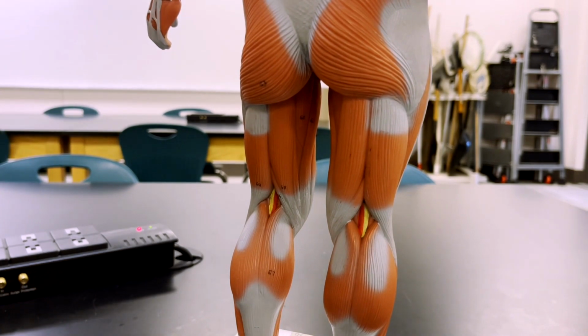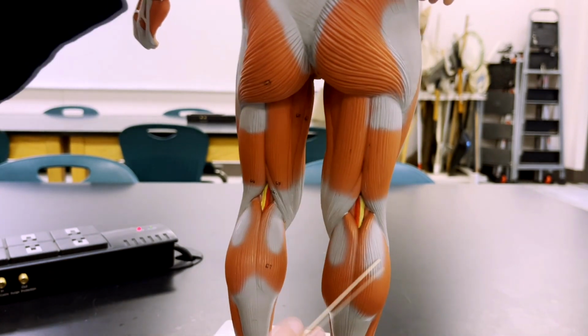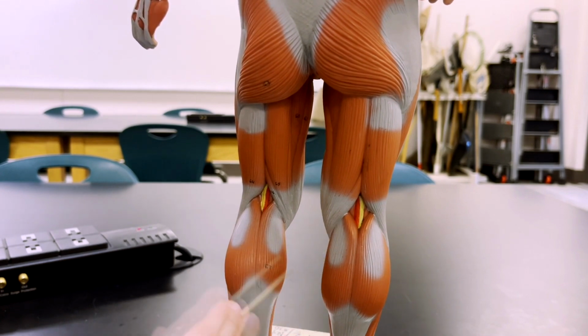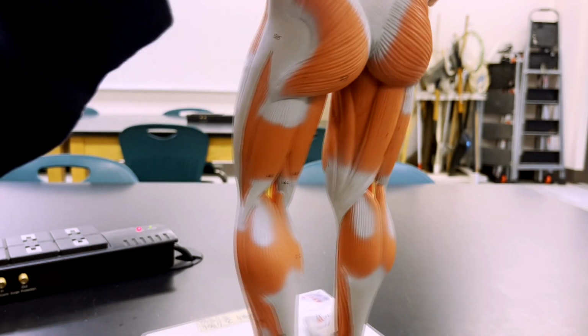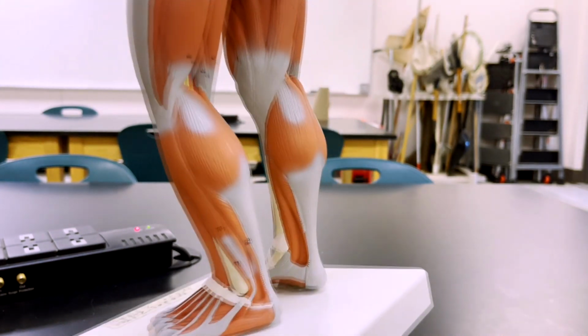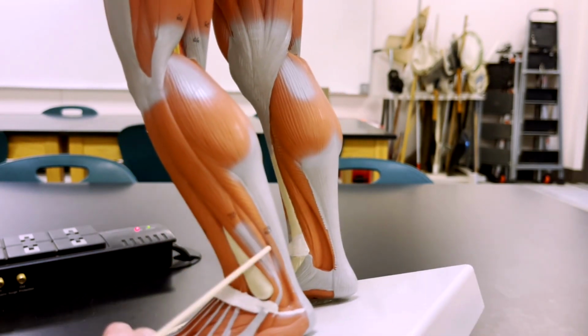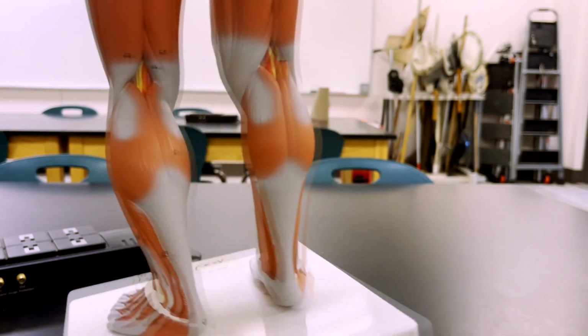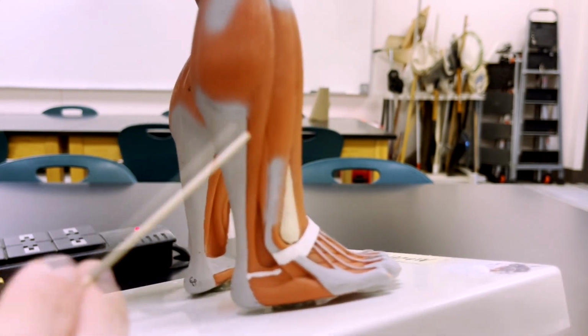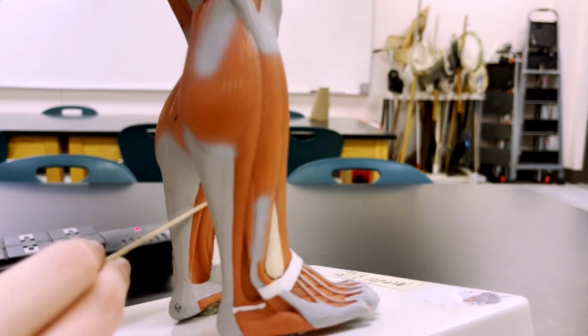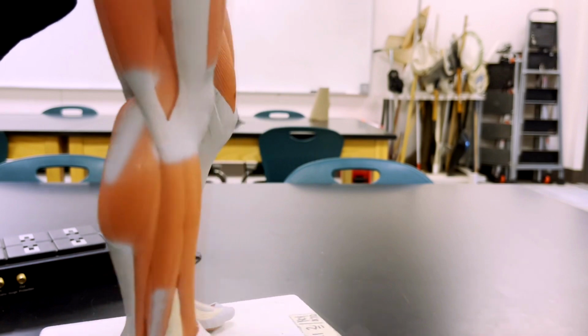All right, we're also gonna see our gastrocnemius down here. We're gonna see our medial head, and then also our lateral head. And then with that, we're also gonna see our soleus. So again, I'm just tilting a little bit to the side here. If you hold a little bit more up, this right here is gonna be our soleus. You can see it on either of those sides. You can also see it right there and right there. This is gonna be our soleus.